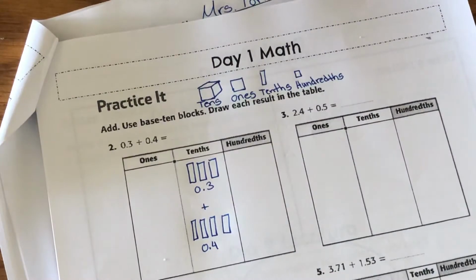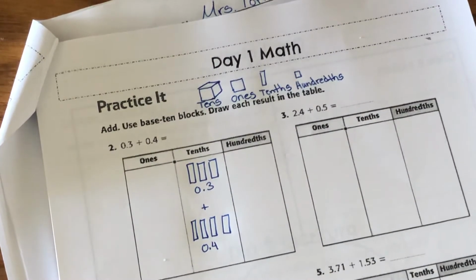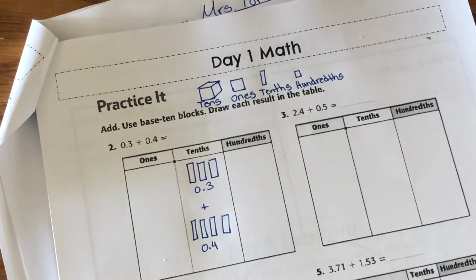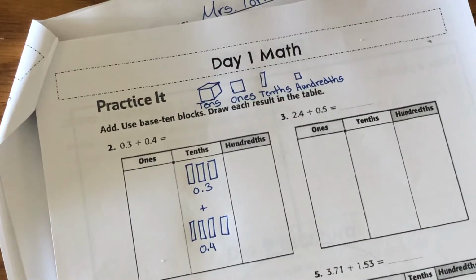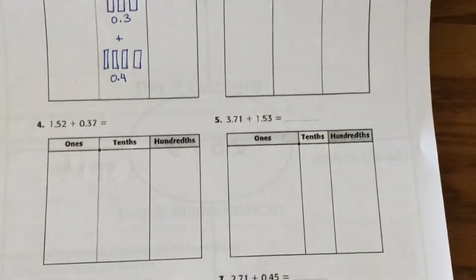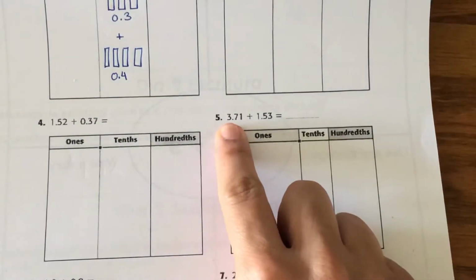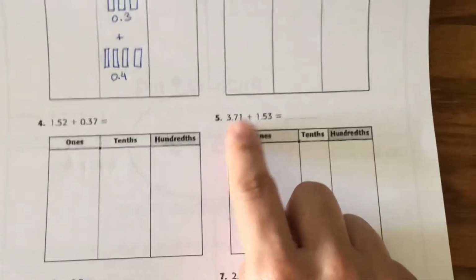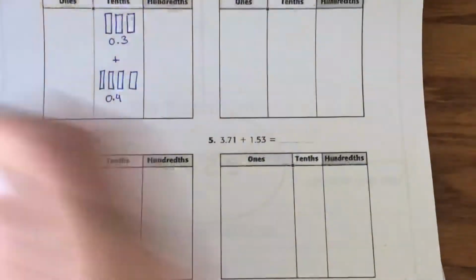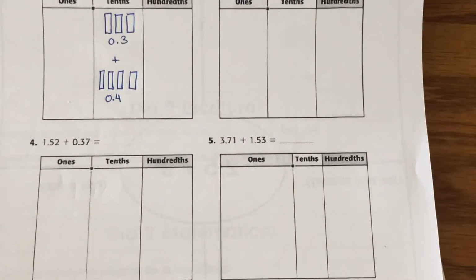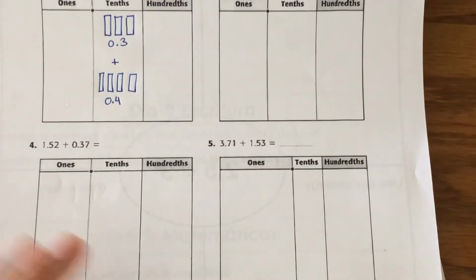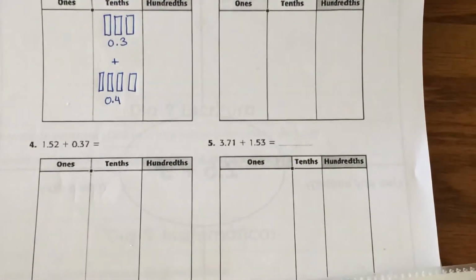So now we're gonna move on to one that's a little bit more complicated, and you're gonna have to be moving shapes into different columns. So we're gonna go ahead and do number 5. I'm gonna shimmy this up. Okay, so now you'll see we have whole numbers mixed in with decimals. So I'm gonna do the standard algorithm first. So I have 3 and 71 hundredths plus 1 and 53 hundredths.